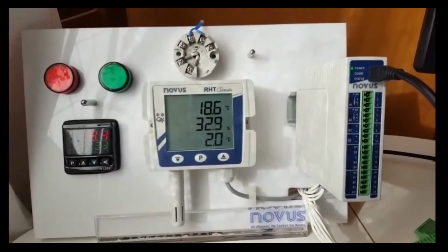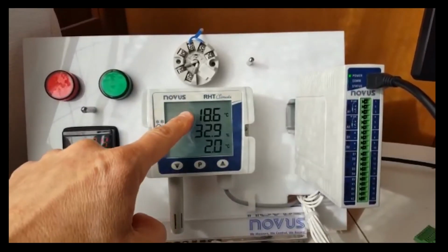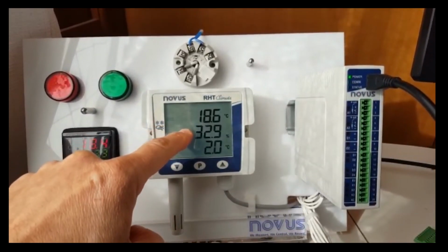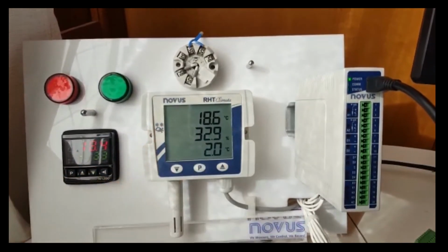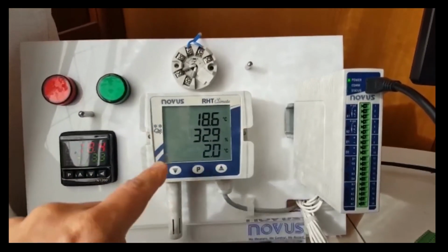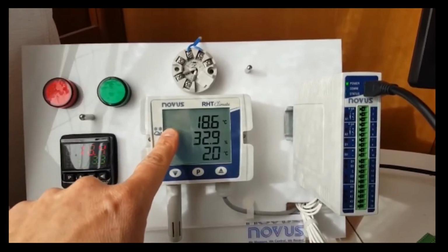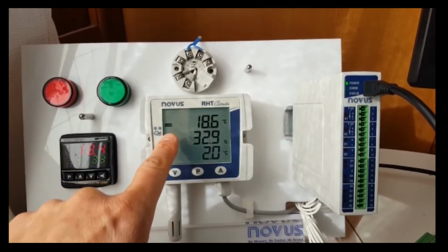So, those are the variables to be read: the dry bulb temperature, the relative humidity, and the dew point. The communication status can be seen in the COM status, and on the DigiRail NXprog in the COM LED blinking.